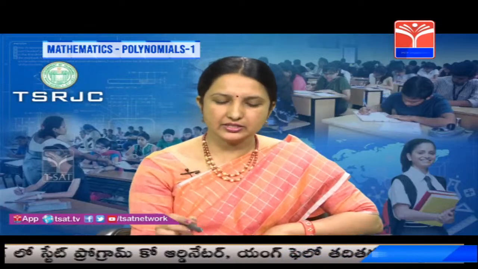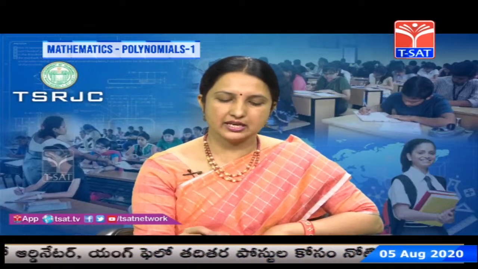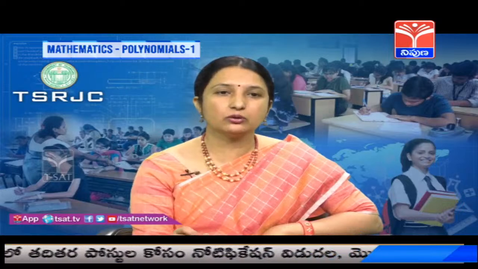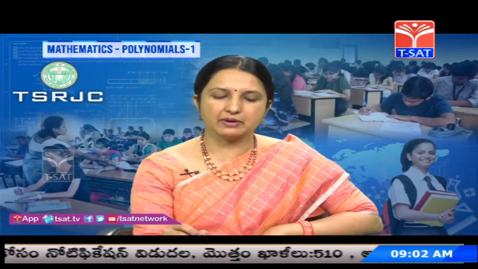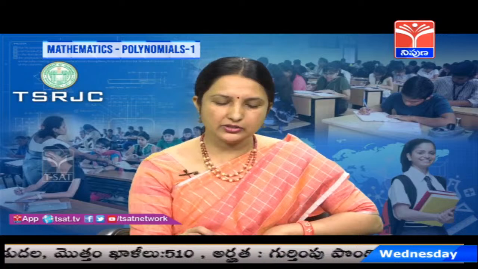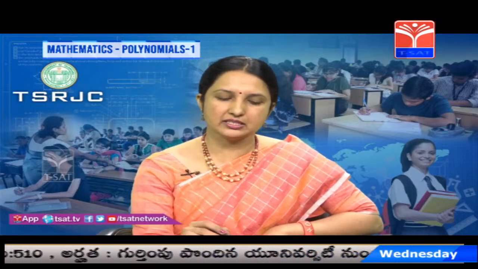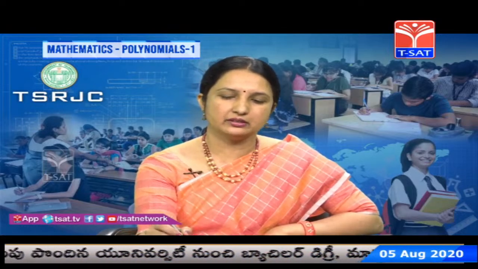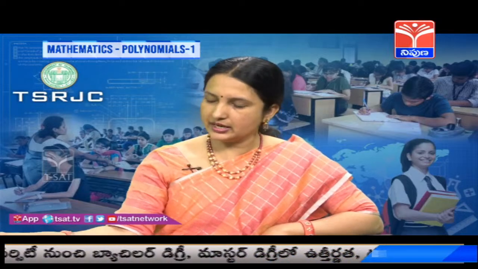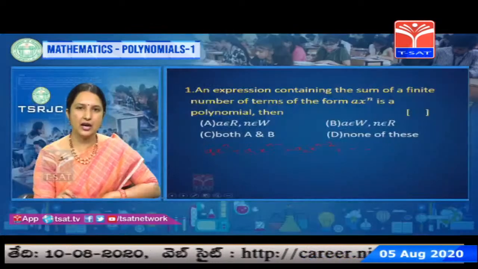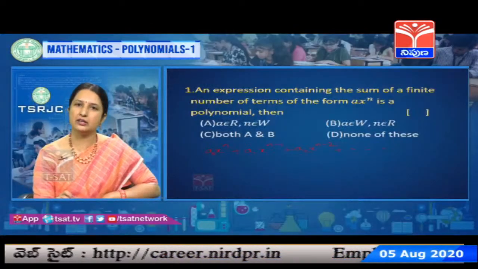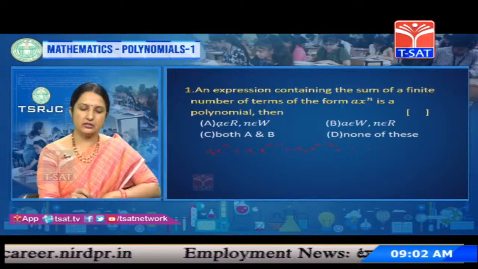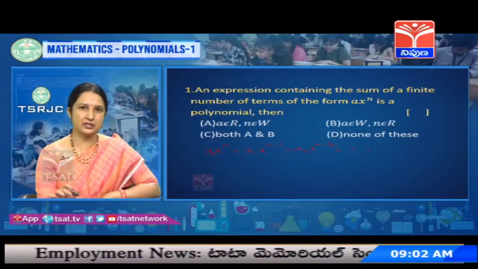But what is the condition to say this? These a0, a1, a2, that means the coefficients of x powers, should all be real numbers. That means a should be a real number. That means coefficients should be real numbers. In the first option, a belongs to R is given. Real numbers are denoted by capital R. So, a belongs to R. In the first option it is there.